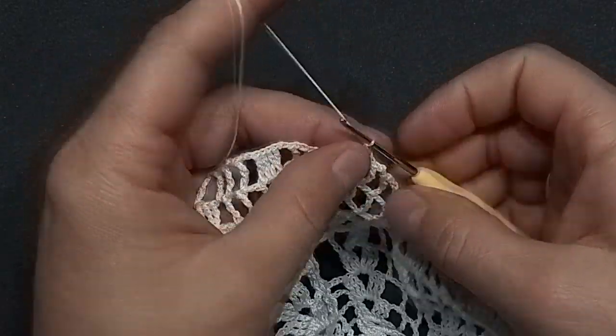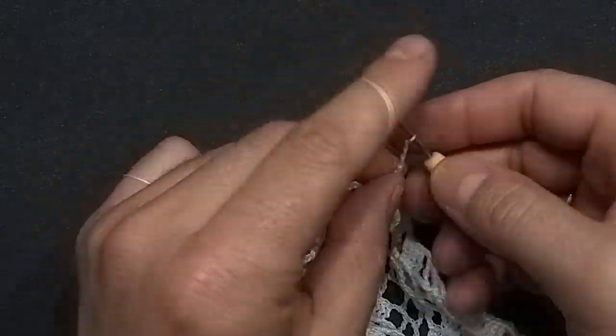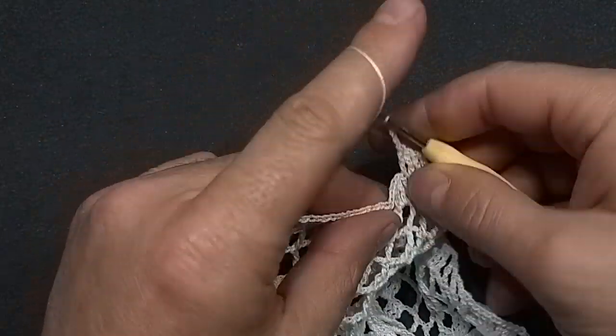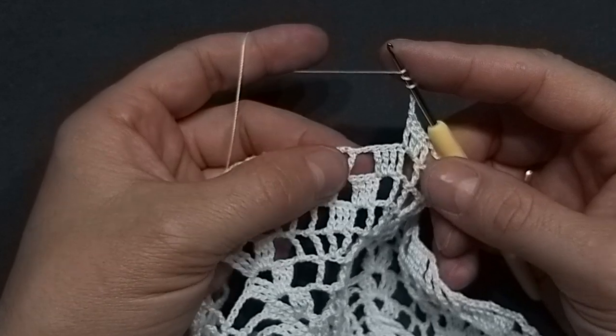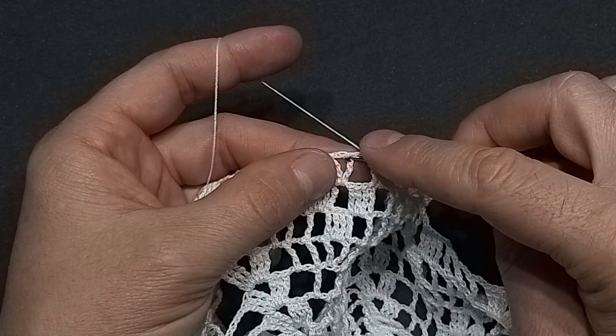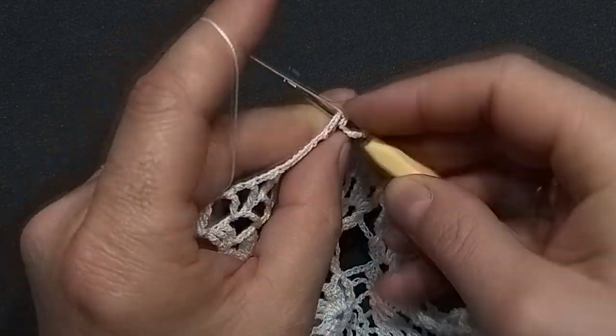Chain 4, 1, 2, 3, 4. We will skip the next 3 treble crochets, chain 2, and we will work a treble crochet into the next treble crochet.